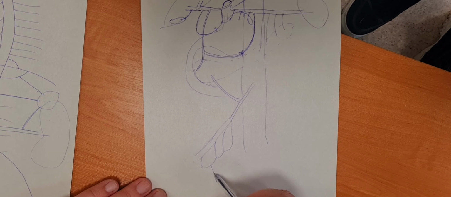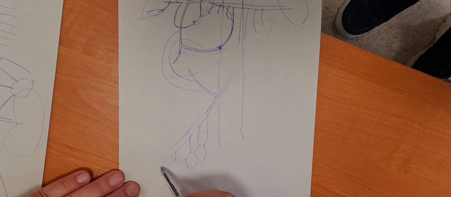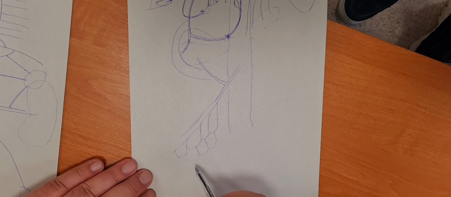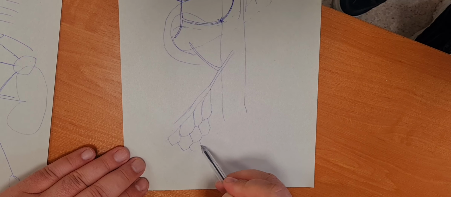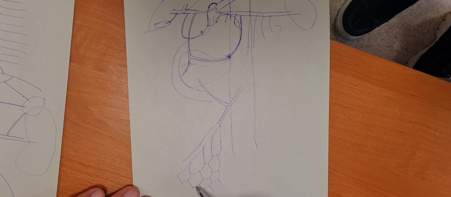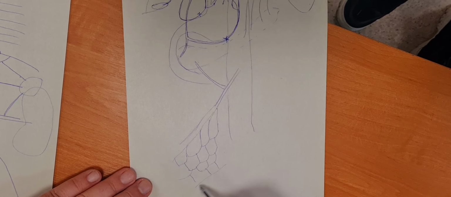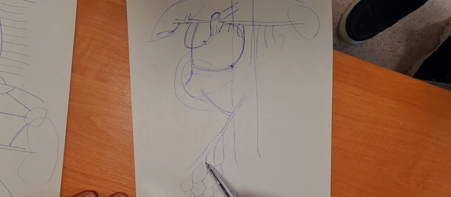First row of anastomosis, then second row of anastomosis, and if we speak about jejunum, in jejunum we have third row of anastomosis, and after that arteries go to small intestine and supply it. They are arteria jejunalis and arteria ilealis.